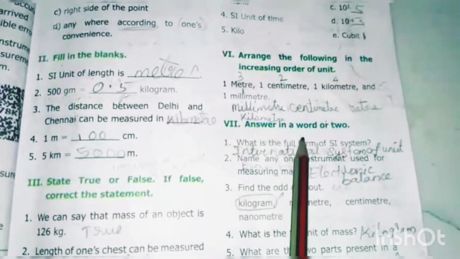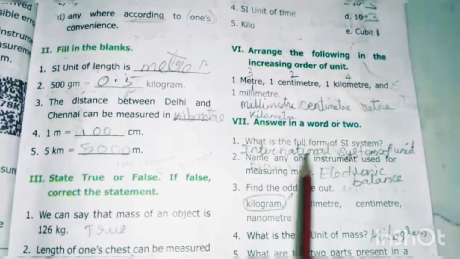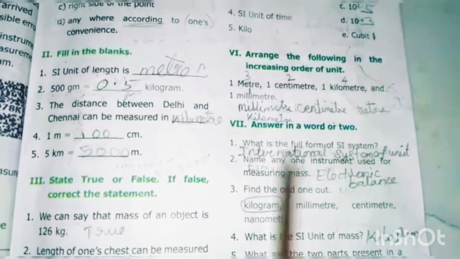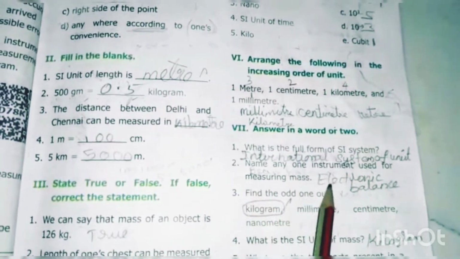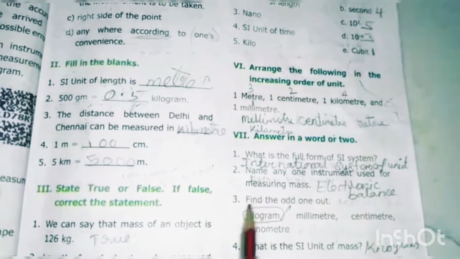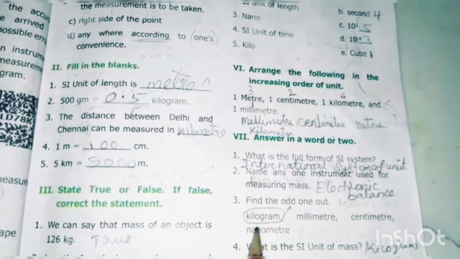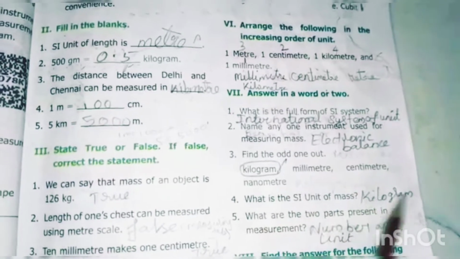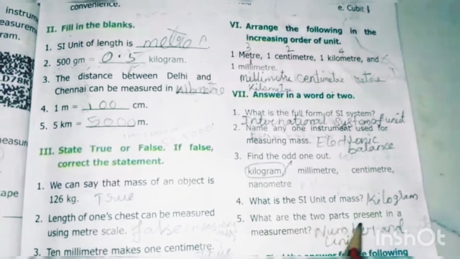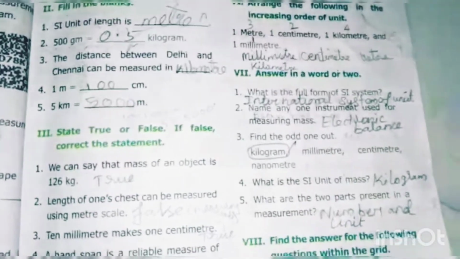Answer in a word or two. What is the full form of the SI system? International System of Units. Name any one instrument used for measuring mass. Electronic balance. Find the odd one out: kilogram, millimeter, centimeter, nanometer. Kilogram. What is the SI unit of mass? Kilogram. What are the two parts present in a measurement? Number and unit.